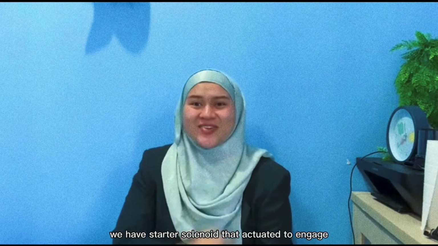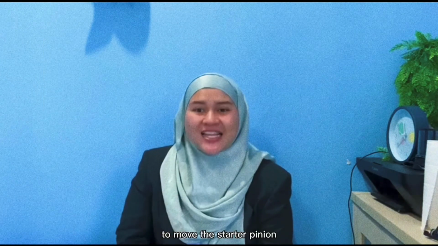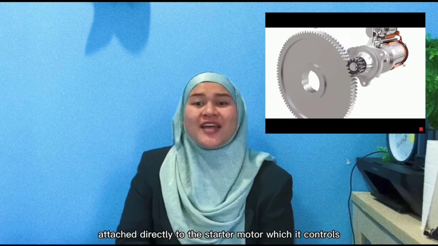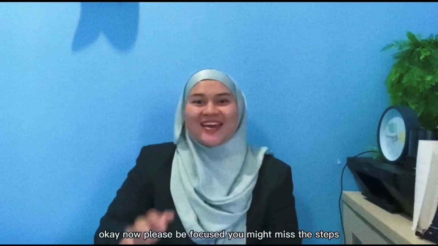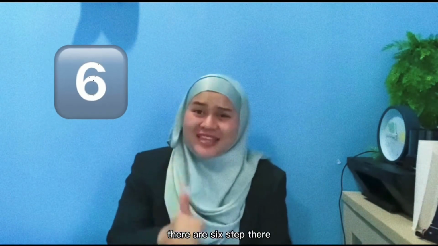You must be very excited to learn about the starter solenoid. So first, we have the starter solenoid that is actuated to engage the starter motor of the internal combustion engine. It is used to move the starter pinion into engagement with the ring gear of the engine. It is normally attached directly to the starter motor which it controls. Okay, now please be focused. You might miss a step. There are 6 steps.